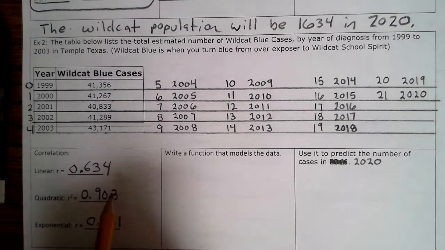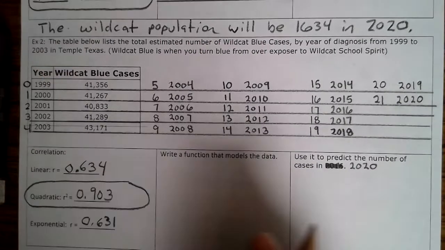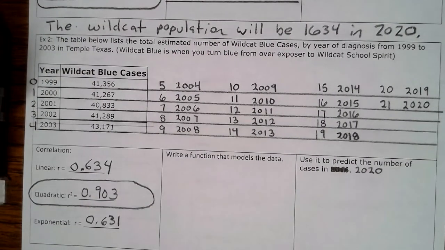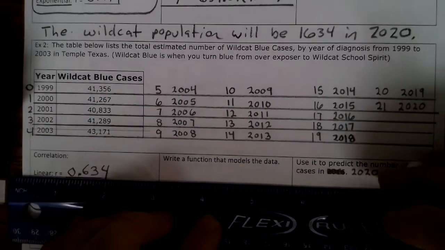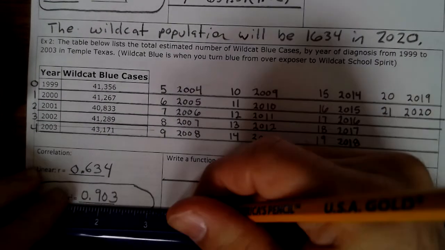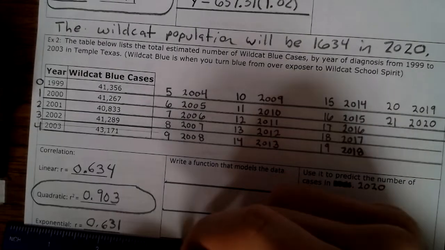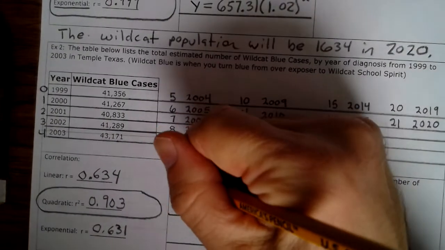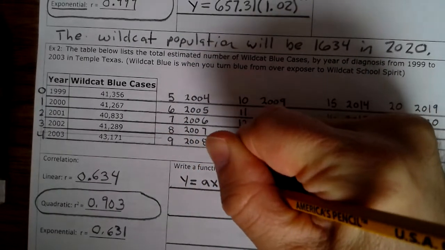Now let's write the function that models the data. Now we know if it's quadratic, the equation is y equals ax squared plus bx plus c. Oh, back the camera there.